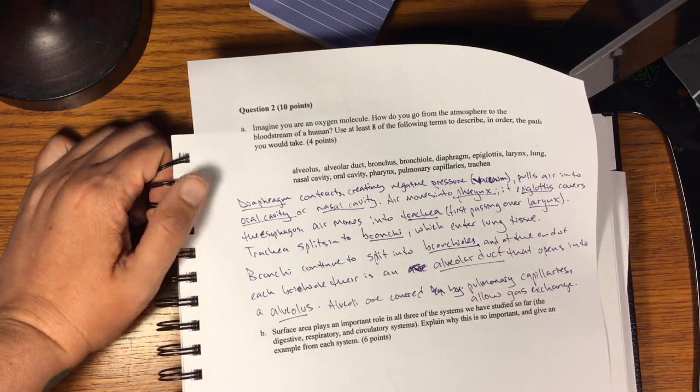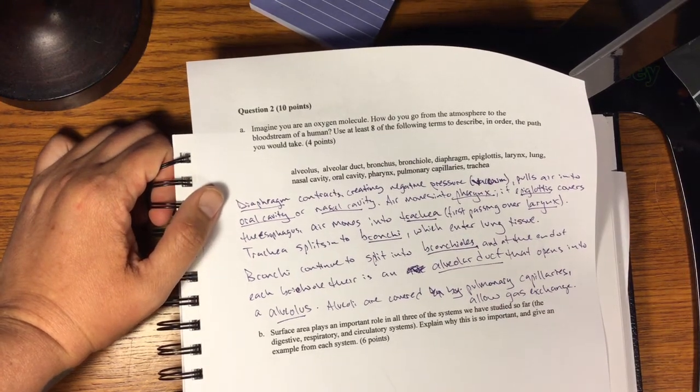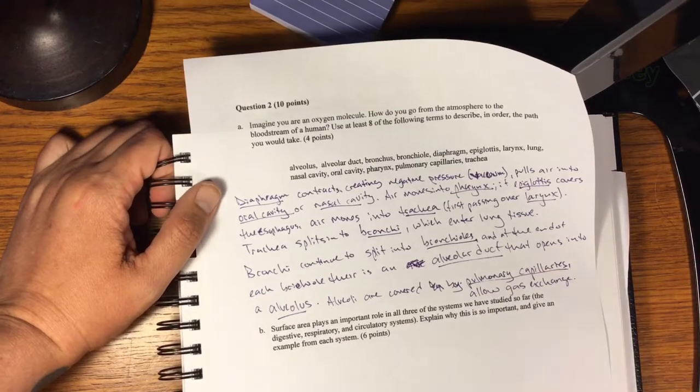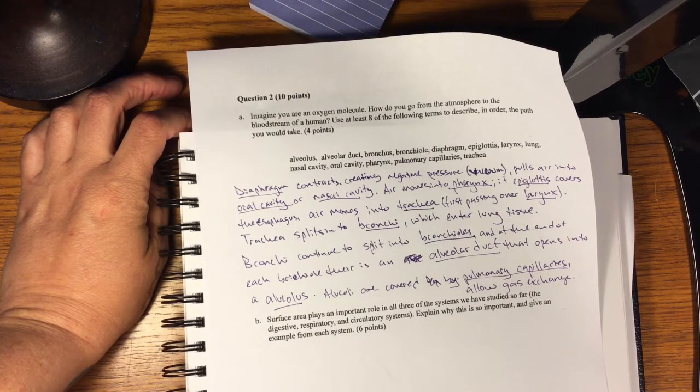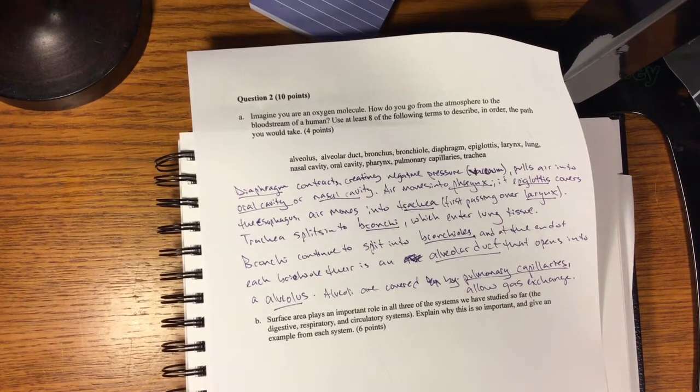Boom. So you only had to use how many? 8 of these, but this is all of them. This is the complete idea. A lot of people think that air goes through the diaphragm, and that's not true. The diaphragm is a muscle, so it's not actually connected directly to the trachea and everything. The diaphragm is a muscle underneath the lungs.